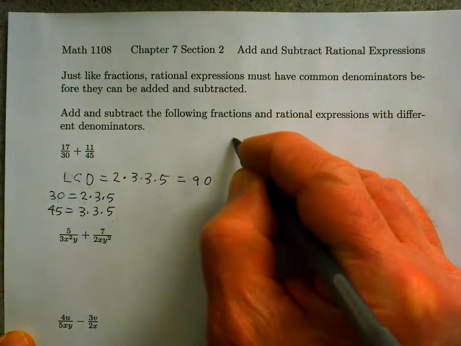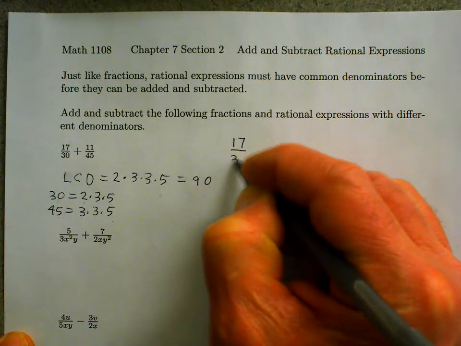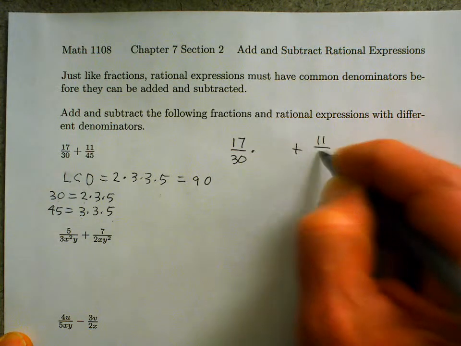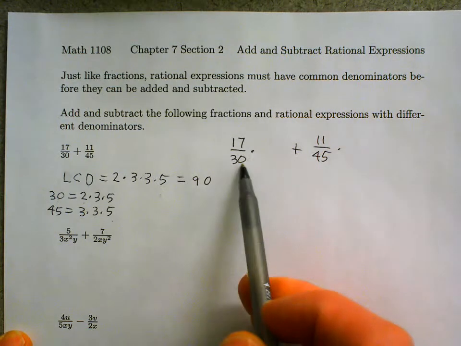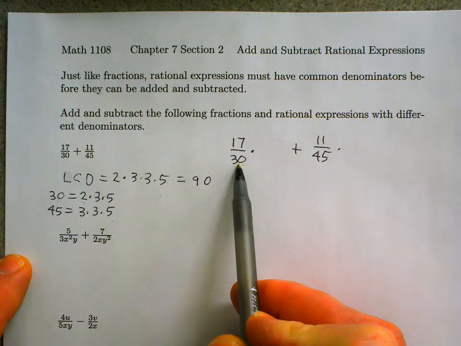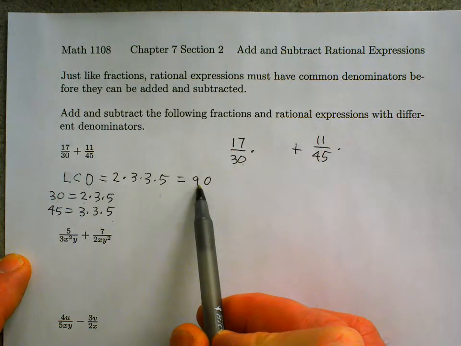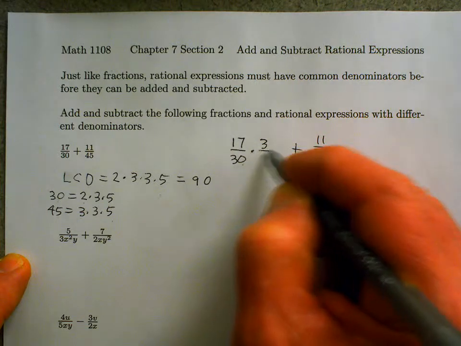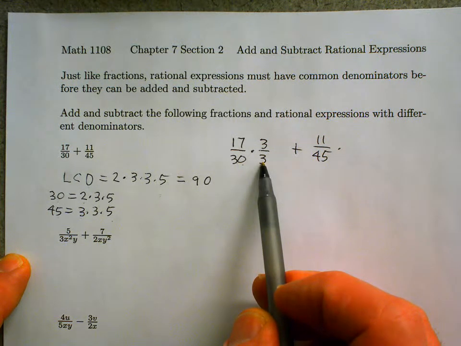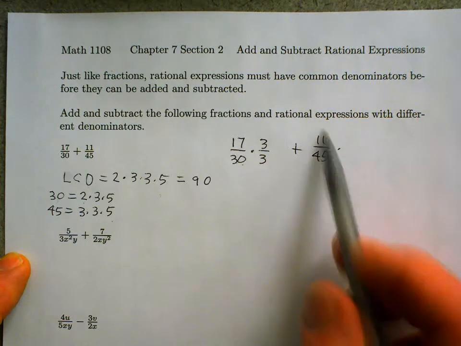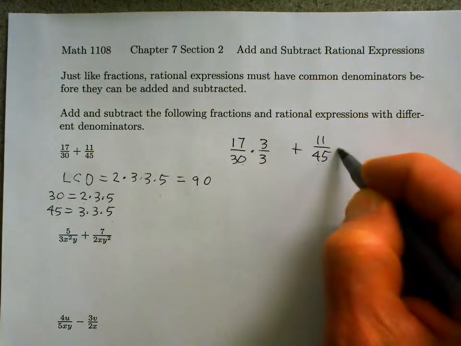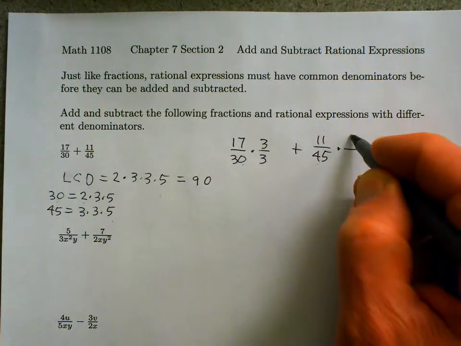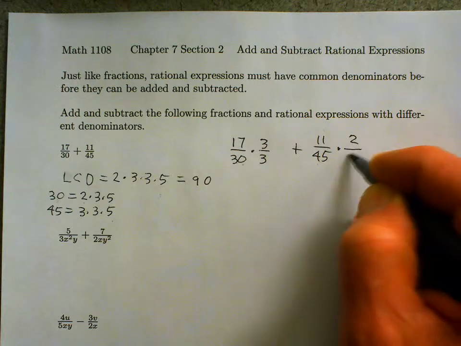Okay, so what we do is we multiply each of those fractions by 1. So this one, we're starting out with a denominator of 30, but we need a denominator of 90. So if we multiply this fraction by 1 in the form 3 over 3, then 30 times 3 is 90. For the other fraction, 11 over 45, we're going to multiply by 1 so that we end up with a denominator of 90. So this time we'll multiply by 1 in the form 2 over 2.